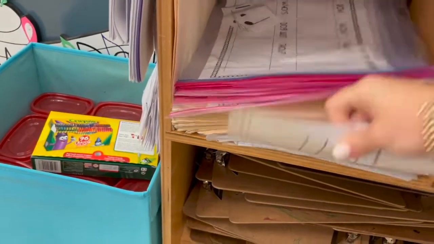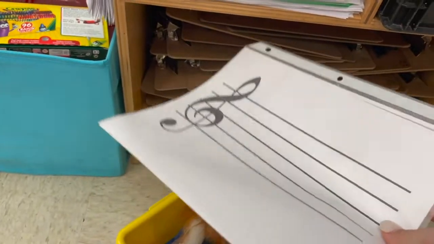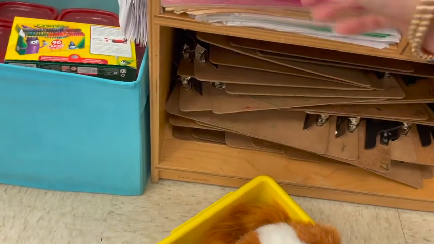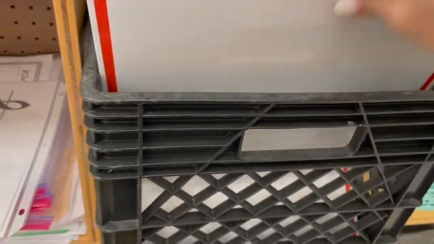And then these are what I call lap packs. So they have a staff on one side and then measures on the other side. And I think I have a set for younger kids with heartbeats on the other side. These I'm super excited about. I just got them this year.